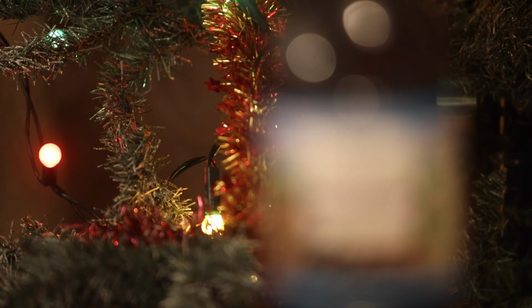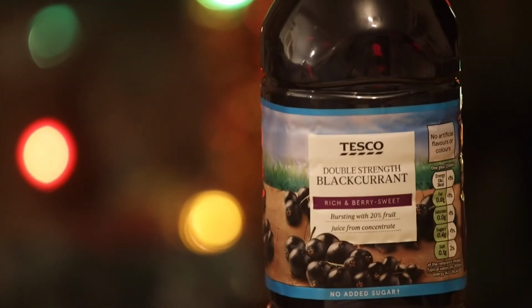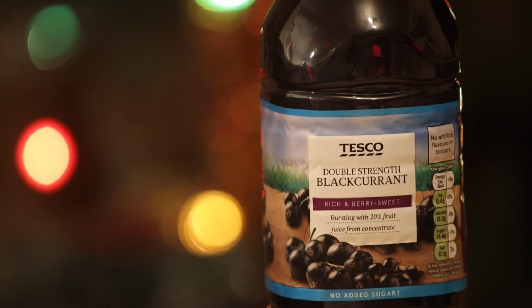So let's just bring that bottle into focus. Obviously you can see we've got two Christmas lights in the background on a Christmas tree. So let's just rack our focus a little bit so that we've got the bottle in focus. There we go, we've got it in focus there.